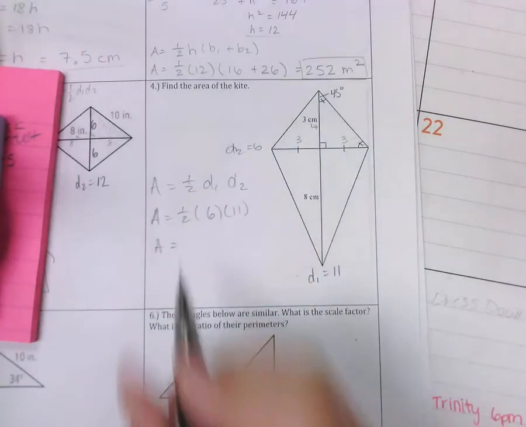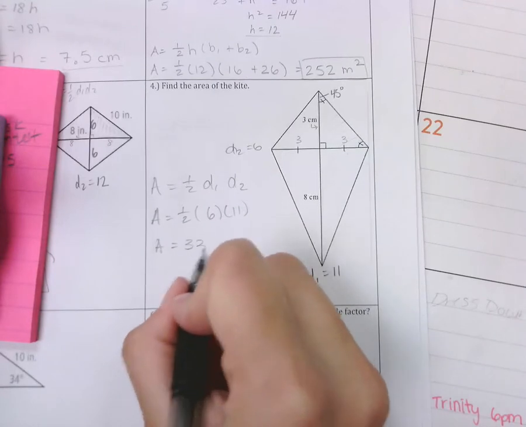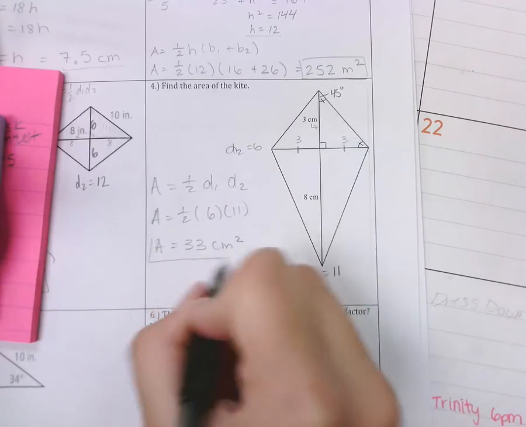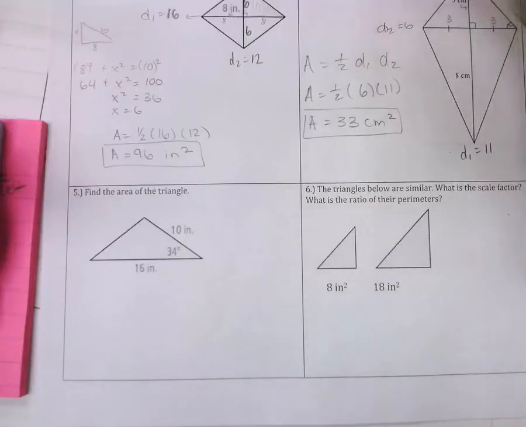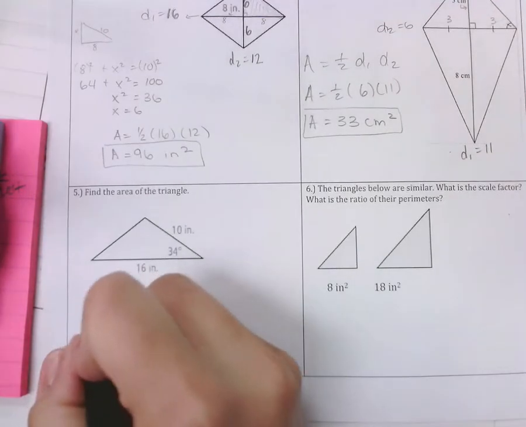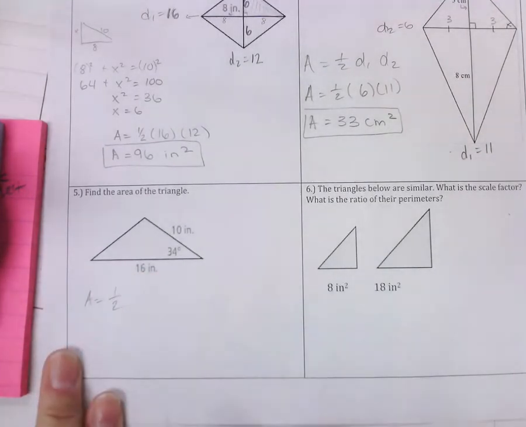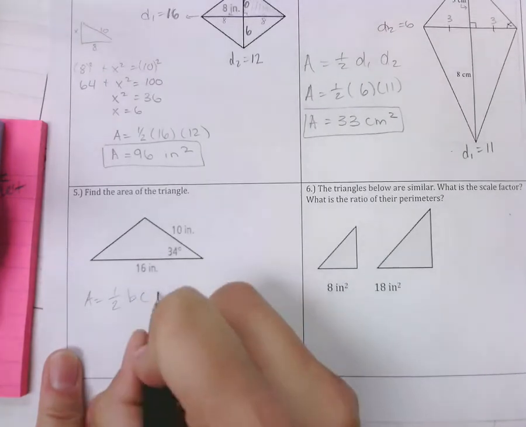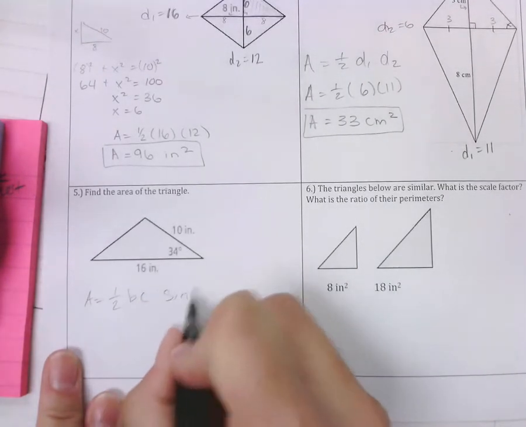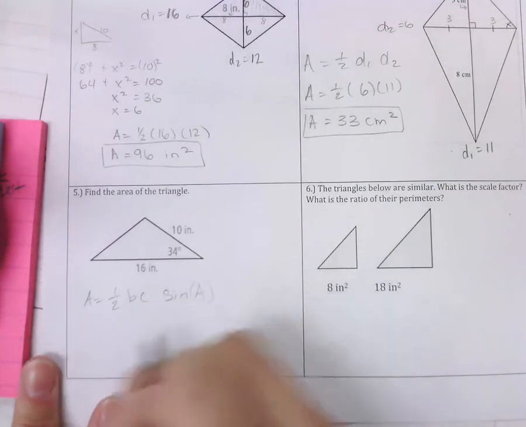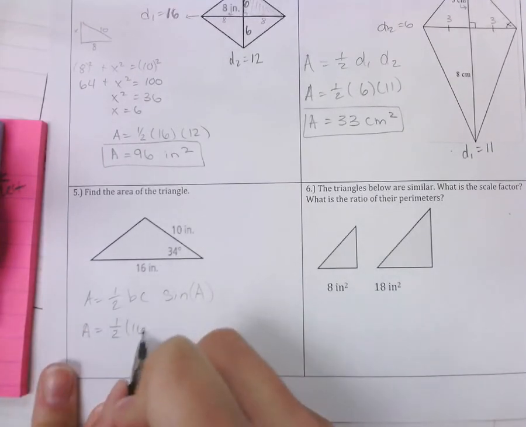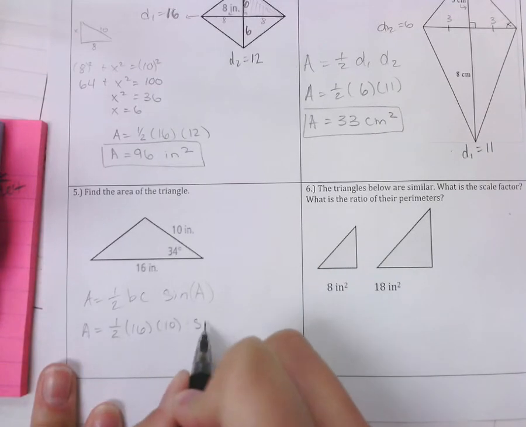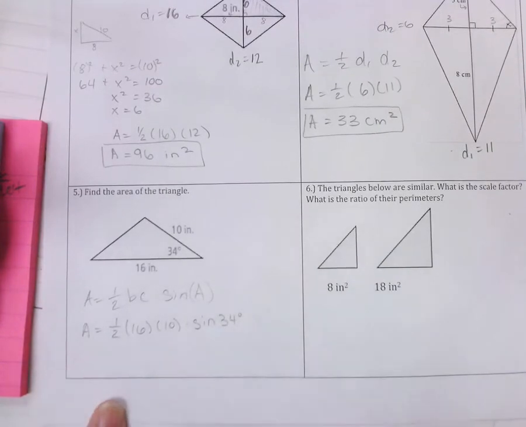So this triangle uses that formula we learned the other day. So area equals 1/2 AC times BC times sine of angle A. In other words, area is 1/2 times 16 times 10 times sine 34. When you plug that in and divide it, you get 45 inches squared.